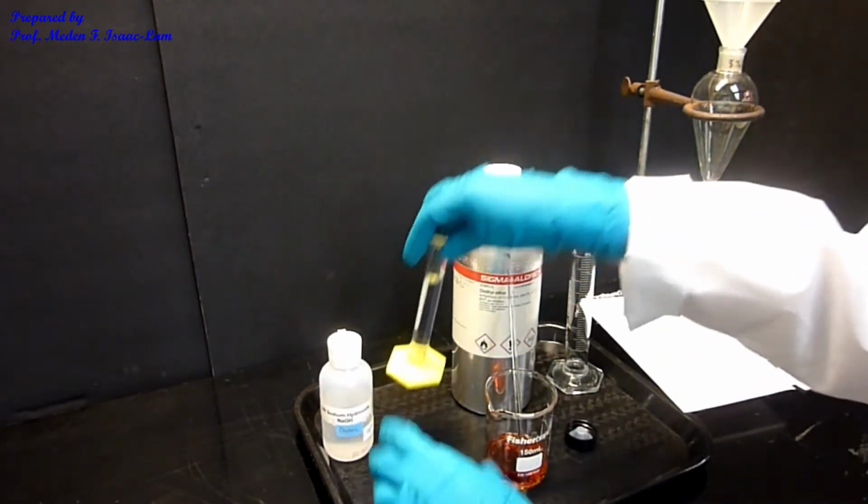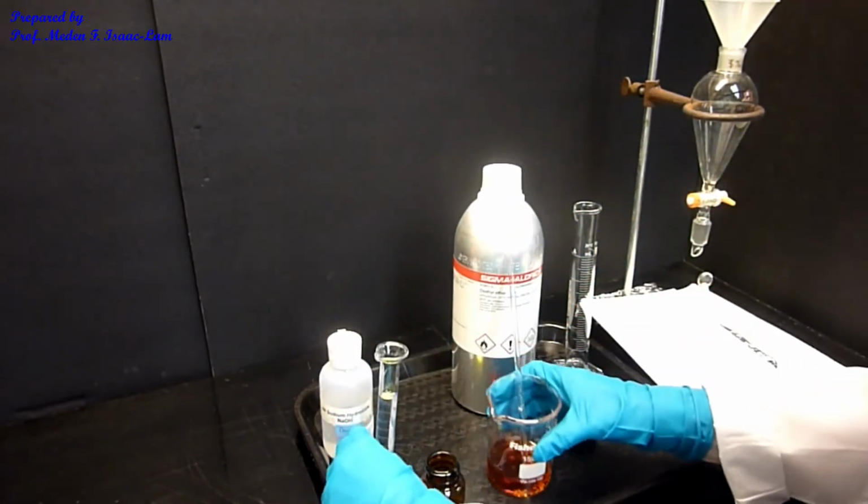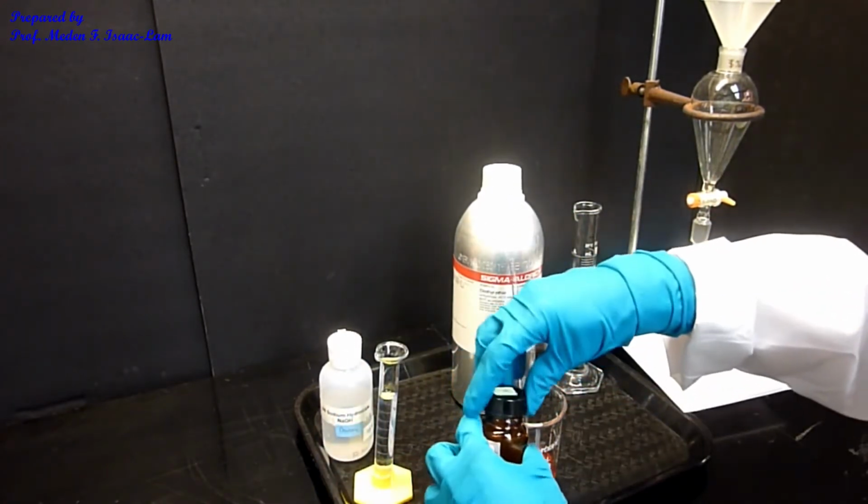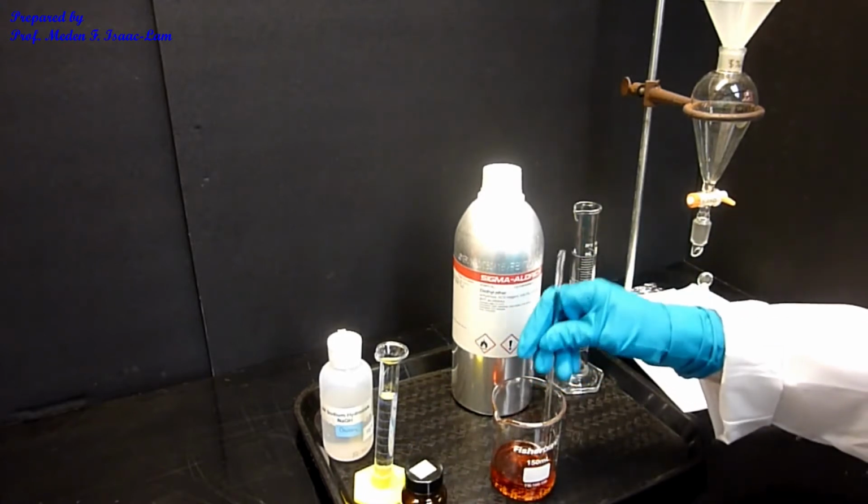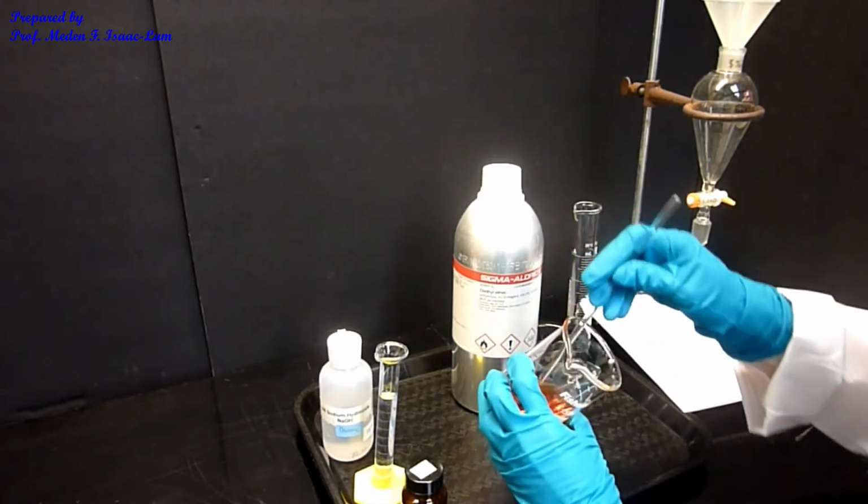Okay, so now I'm gonna add base. Actually, what I want to do is first make sure that I dissolve everything first.